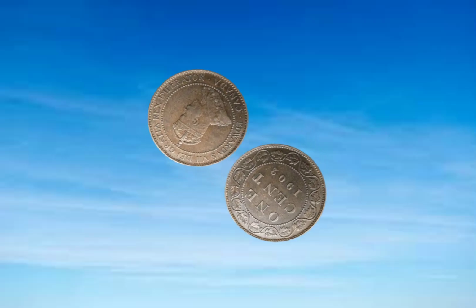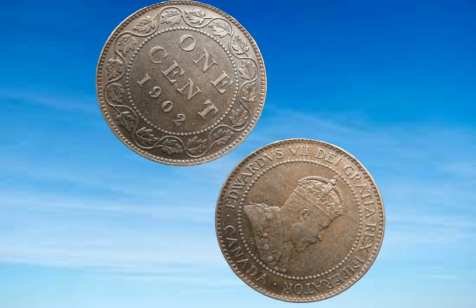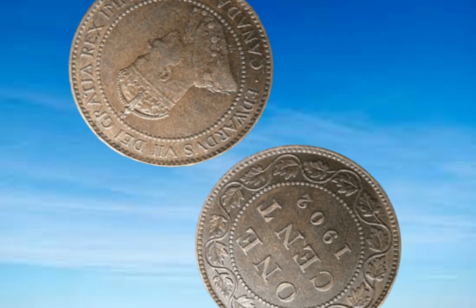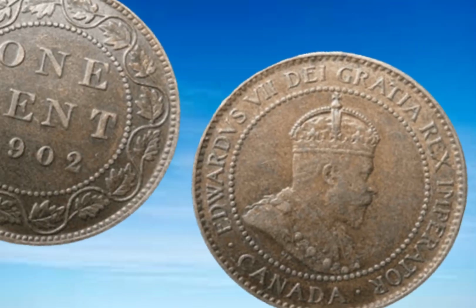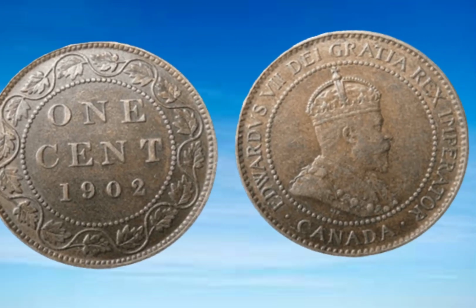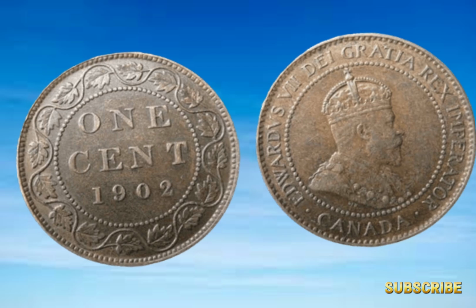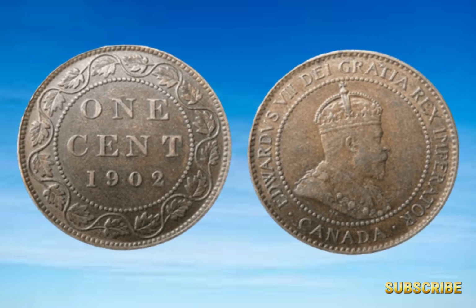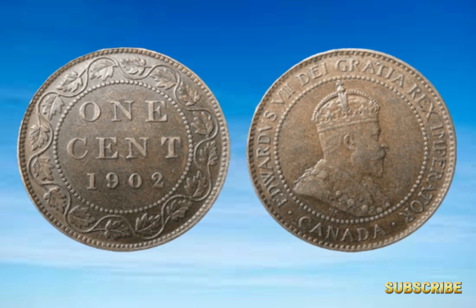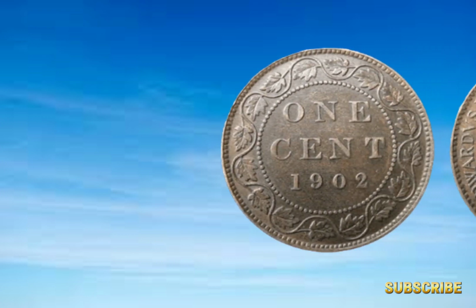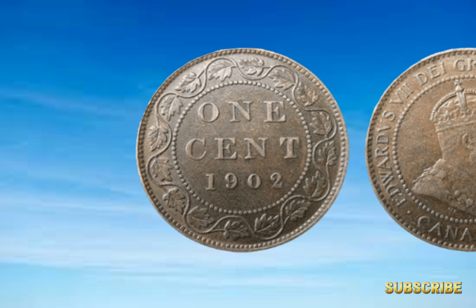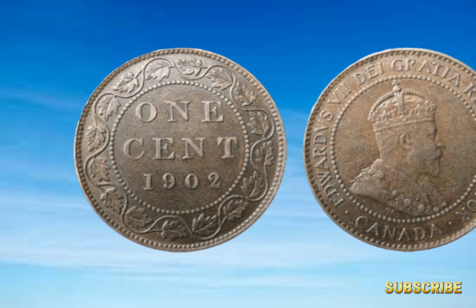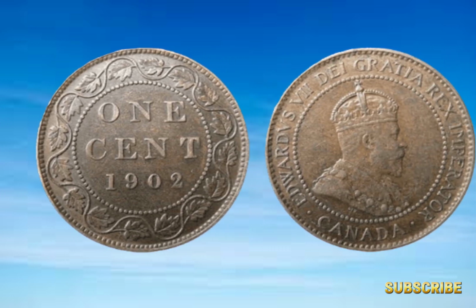Today, we're diving into the fascinating world of the Canada 1 cent coin 1902. The Canada 1902 1 cent coin holds a unique place in Canadian numismatic history. While not widely known for its million-dollar auction records like some coins from the United States, it has significant historical importance, especially for collectors of Canadian coinage. Minted during a period of transition and national growth, the 1902 1 cent coin represents the craftsmanship, heritage, and economic values of early 20th century Canada.